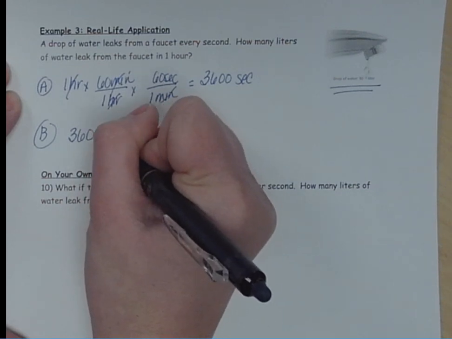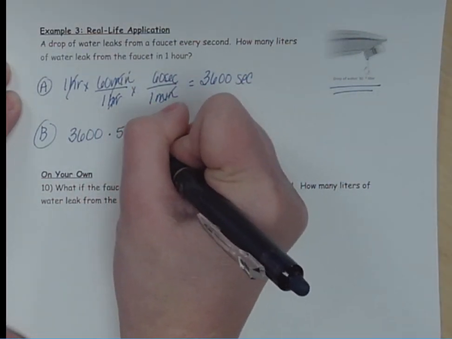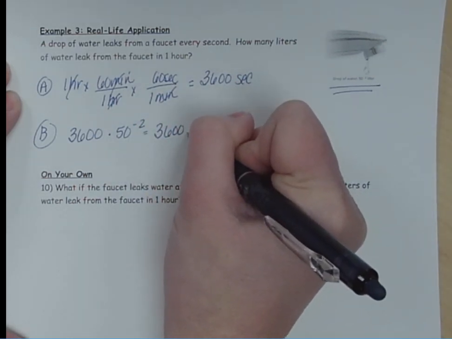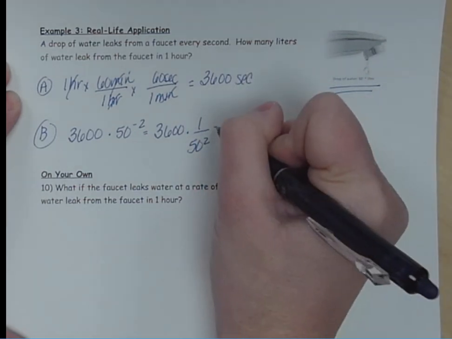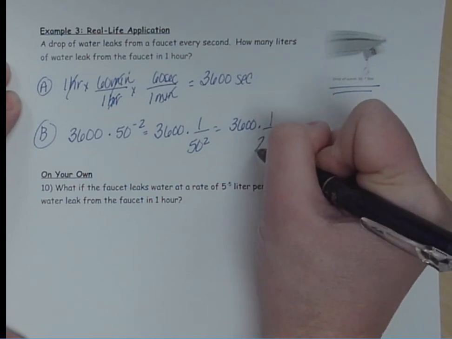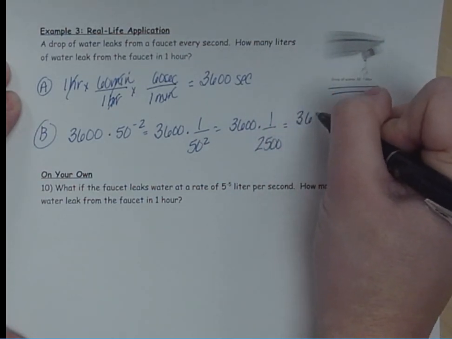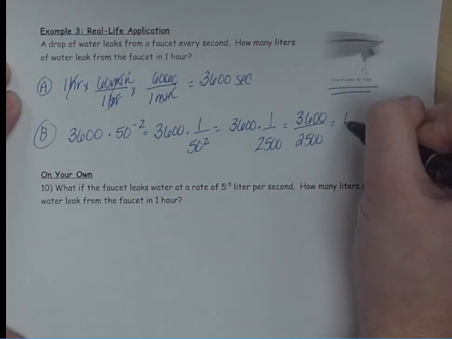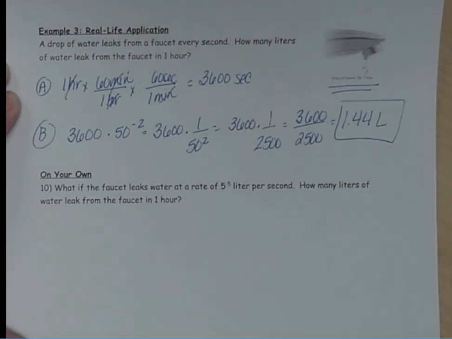All right, now that I have that, I can figure out how many liters we have here. So that's 3,600 times 50 to the negative 2, which is 3,600 times 1 over 50 squared, which equals 3,600 times 1 over 2,500, which gives me 3,600 over 2,500, which is 1 in 4,400 liters.